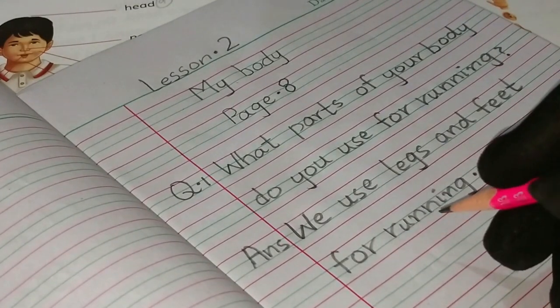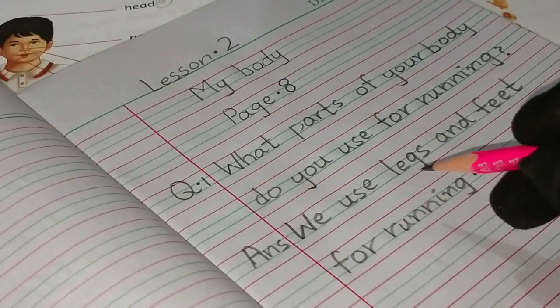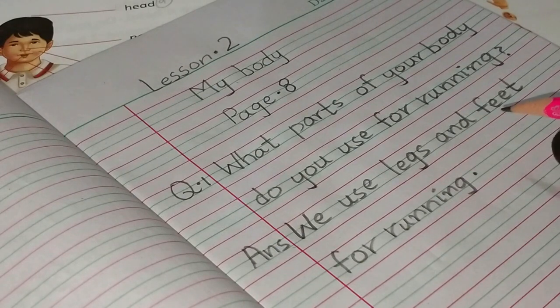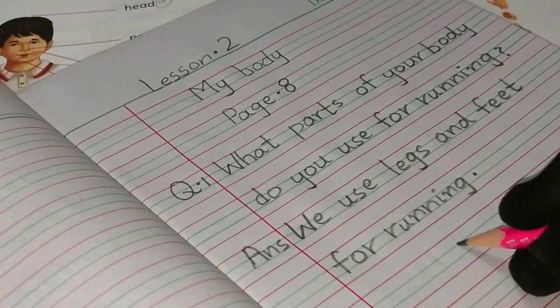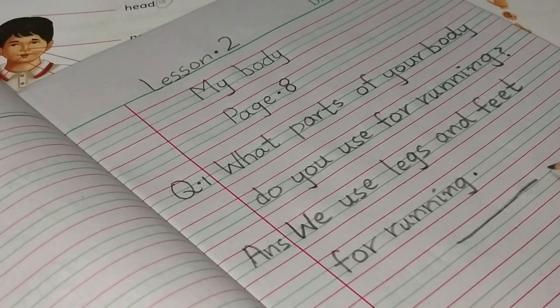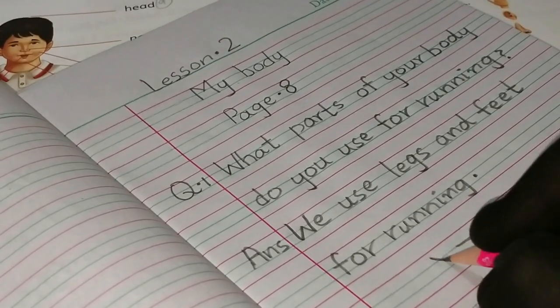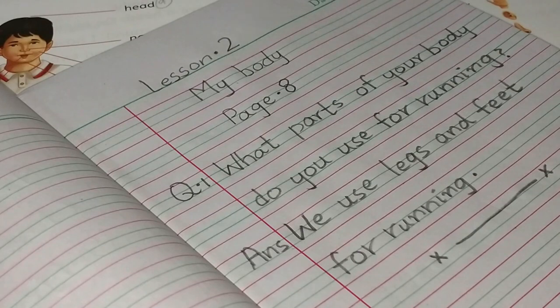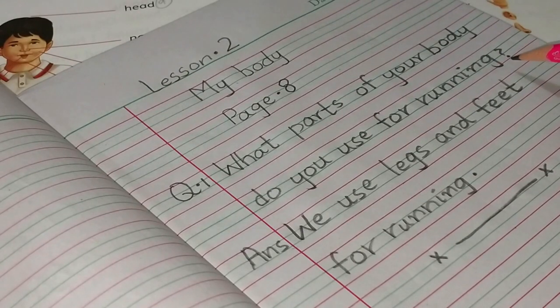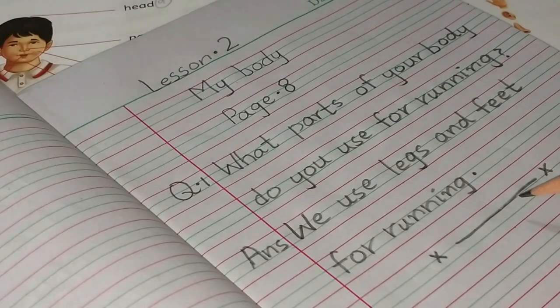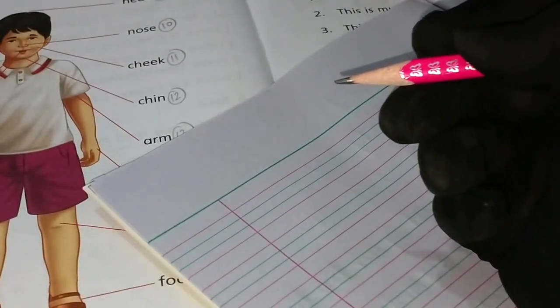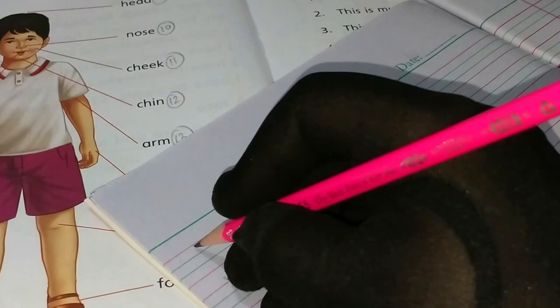We use legs and feet for running. And after writing the answer, we will put a finishing line. A very straight finishing line. Okay students, there is a question mark and this is full stop. This is finishing line.